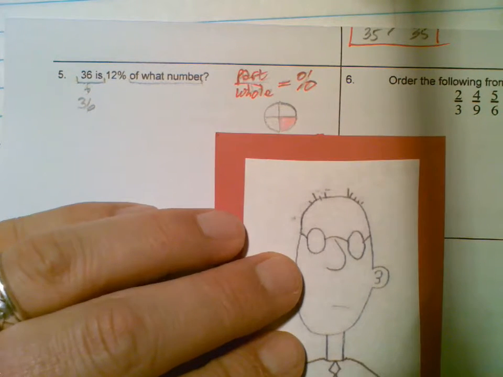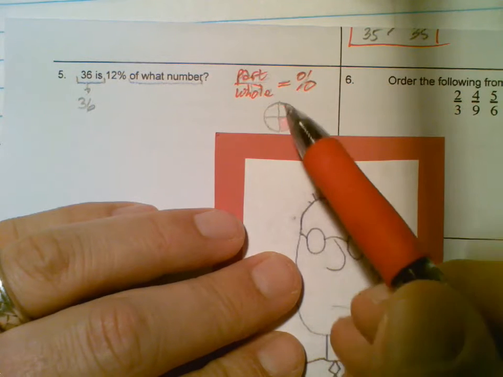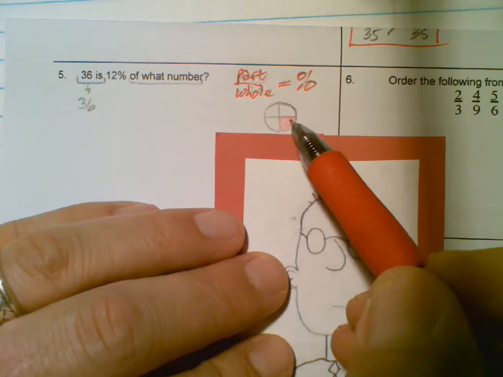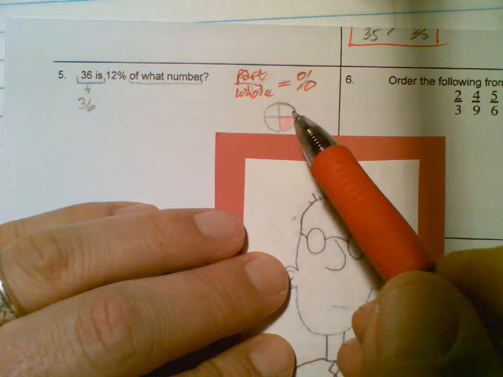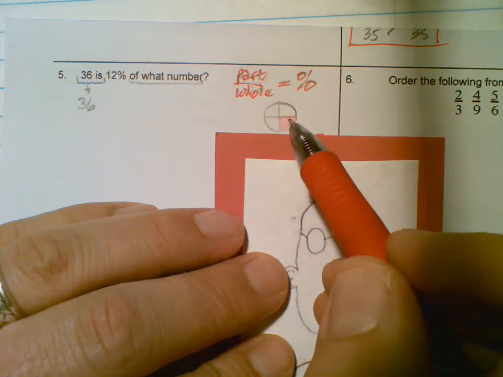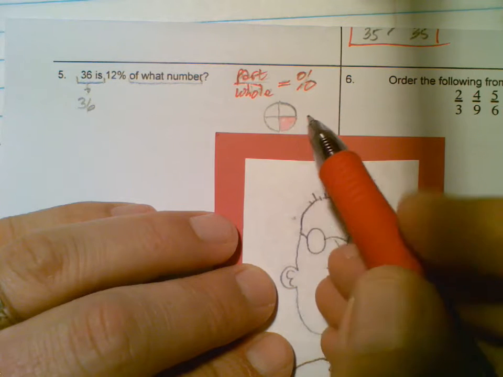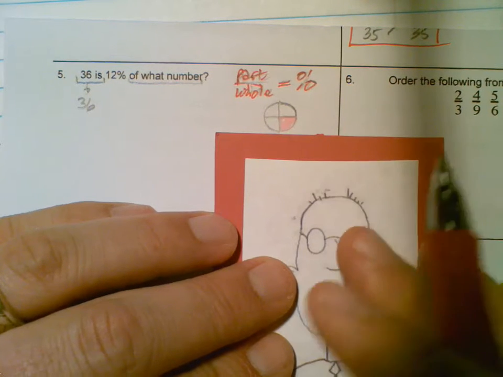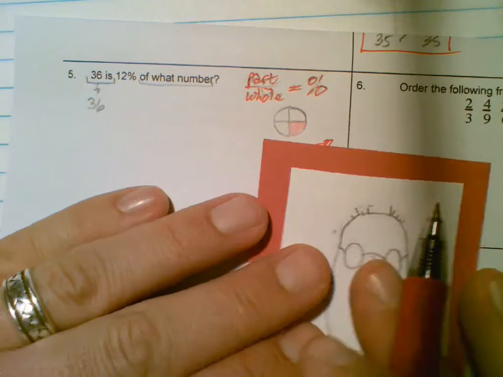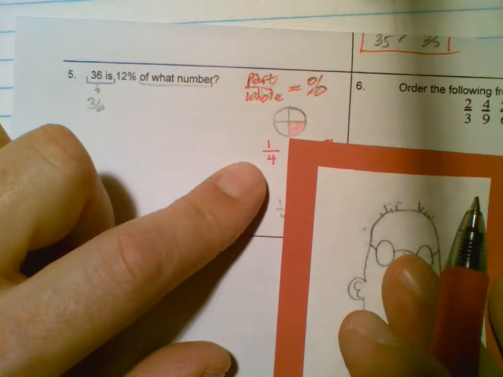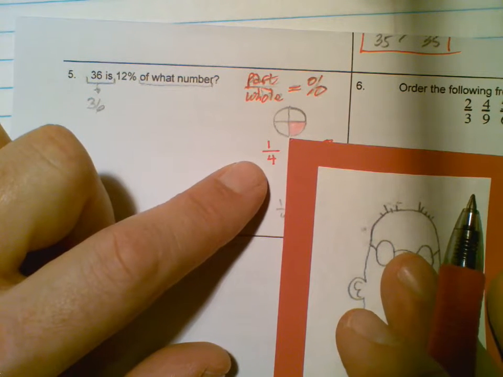Well, say I had a pizza pie and I divided it into 4 equal sized parts. And I wanted to talk about this one shaded part. So I'm not talking about the 3 unshaded. I want to consider the one shaded for the moment. Well, I can see that 1/4 is shaded. Okay. And 1/4 is the same as 25%.